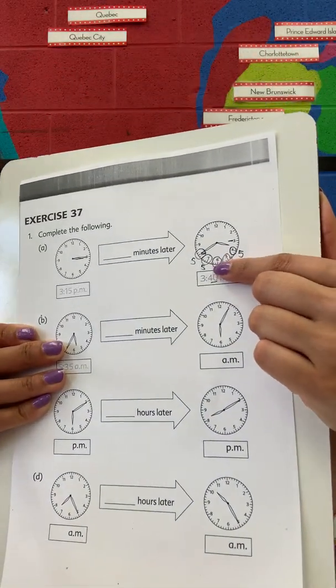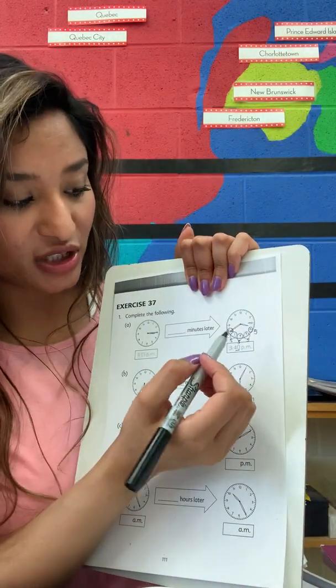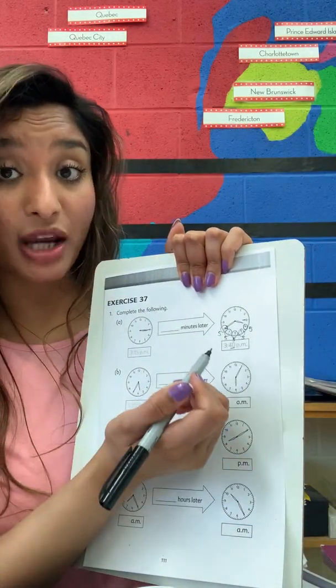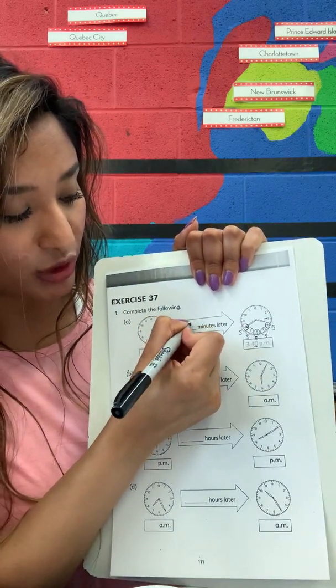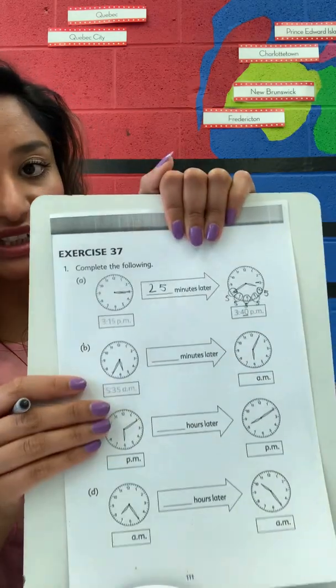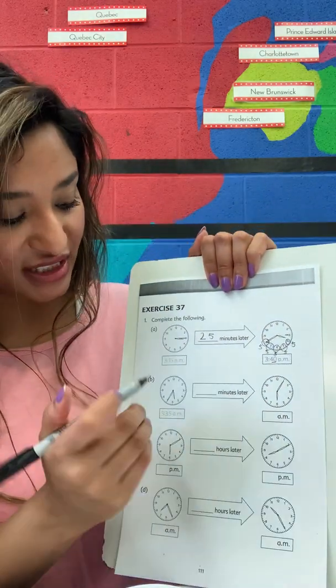So each number represents 5 minutes. Okay? So how much time has passed? 25 minutes. I'm going to write 25 minutes. Does that make sense?